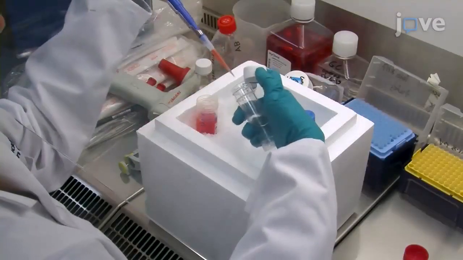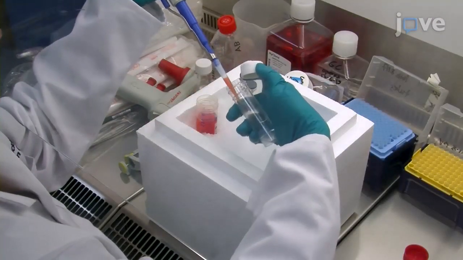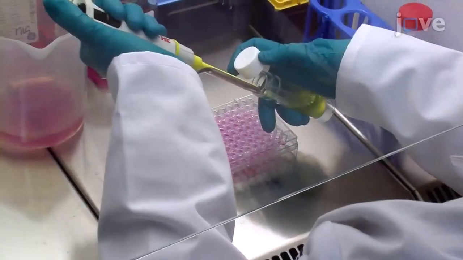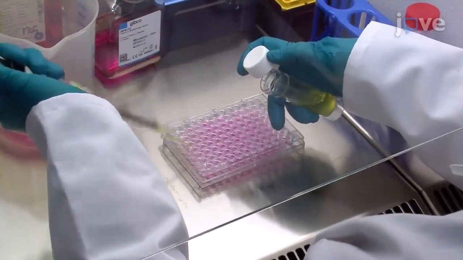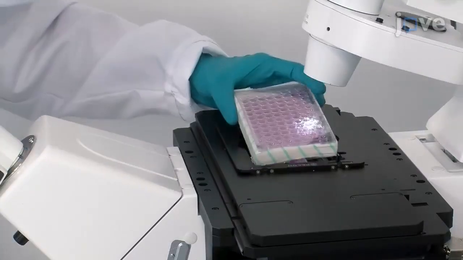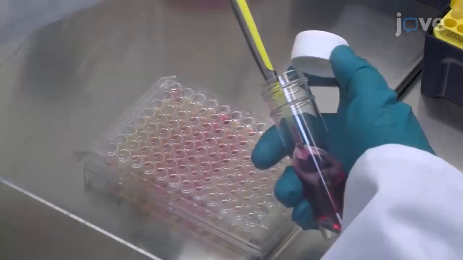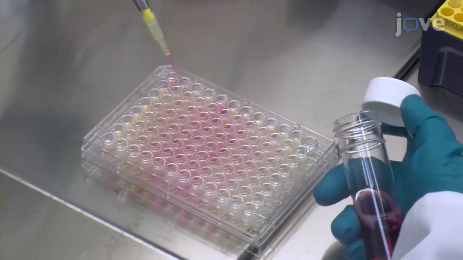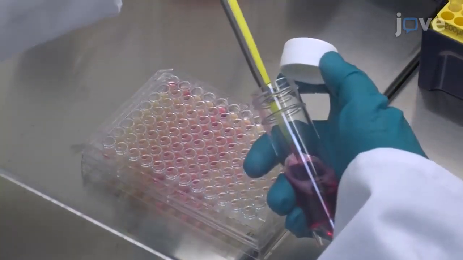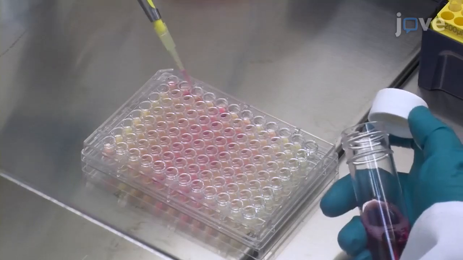It is useful to practice the medium removal step and collagen replacement with ordinary 96-well plates to become confident. Also, training on a confocal microscope is essential. Visual demonstration of this technique is critical for researchers to understand the required delicate handling of the spheroids and their use in confocal microscopy.